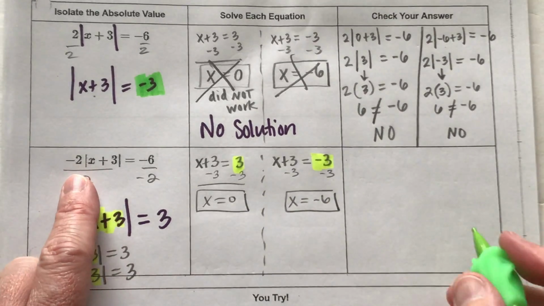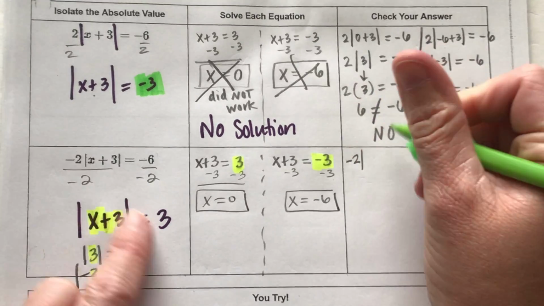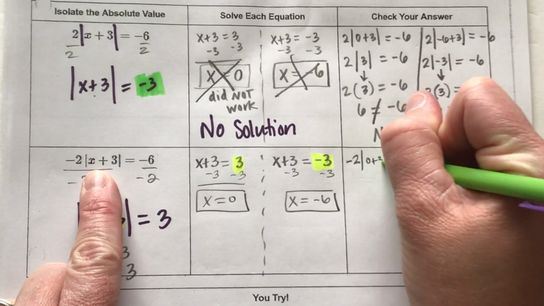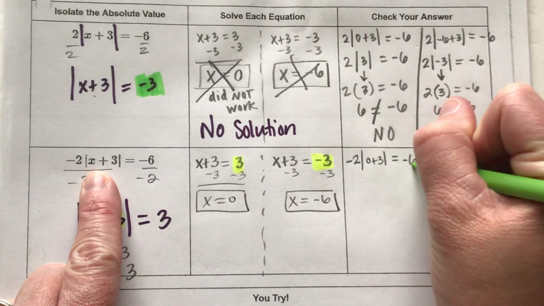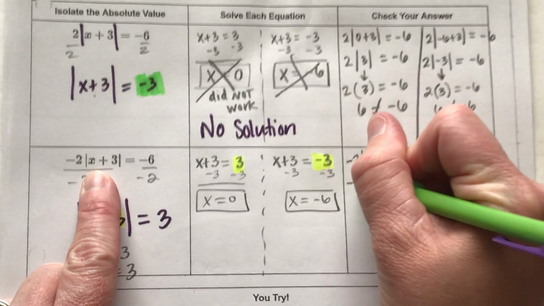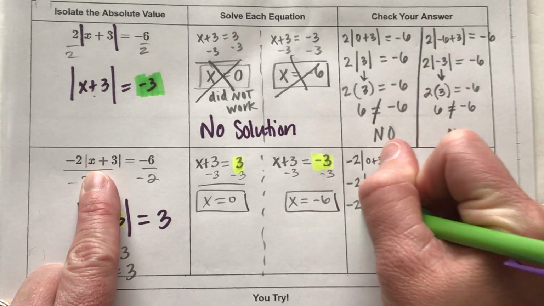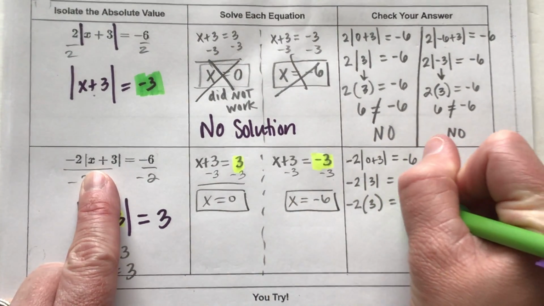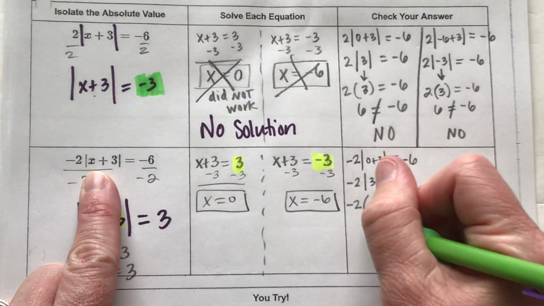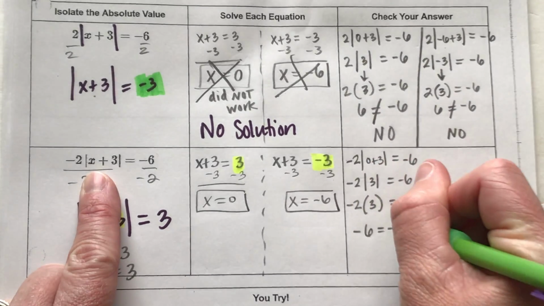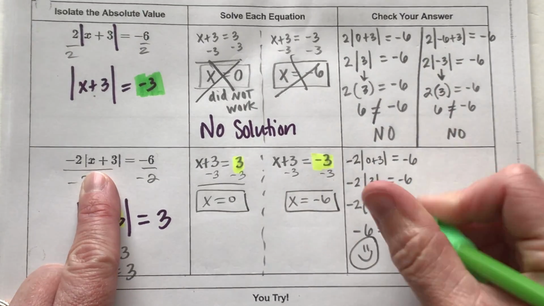Watch when we try now. Negative 2, if I plug in 0 now, will that make this come out to be negative 6? Well, let's see. Negative 2 times the absolute value of 3 will be negative 2 times a positive 3. Negative 2 times positive 3 is negative 6, and that one worked.